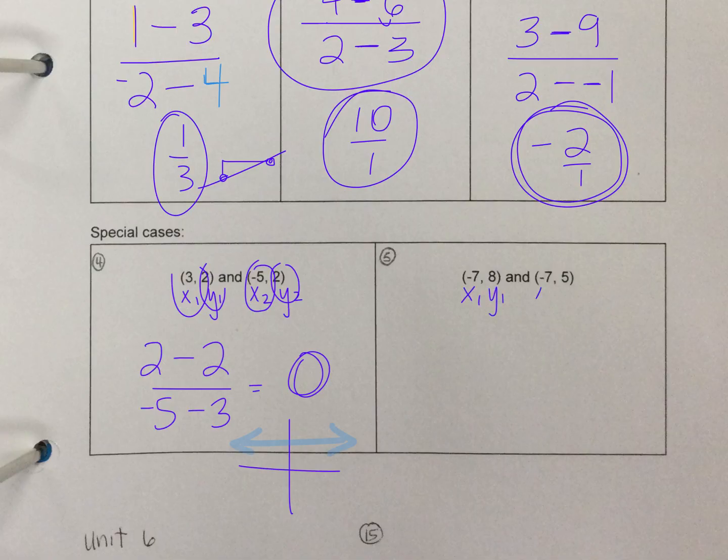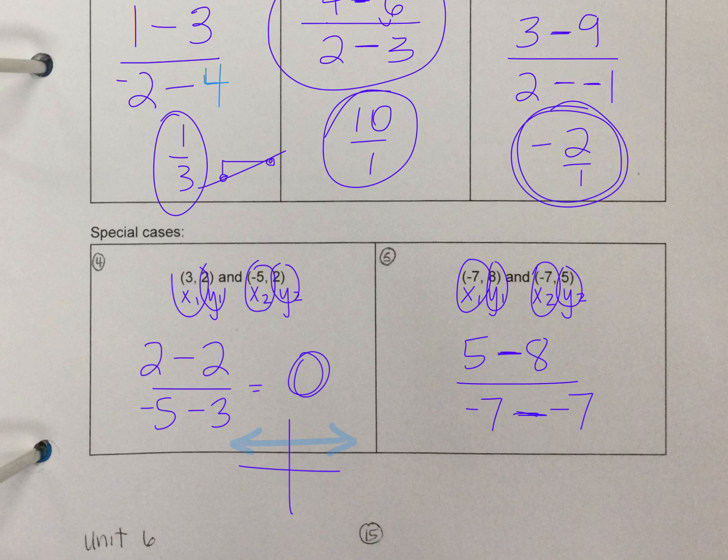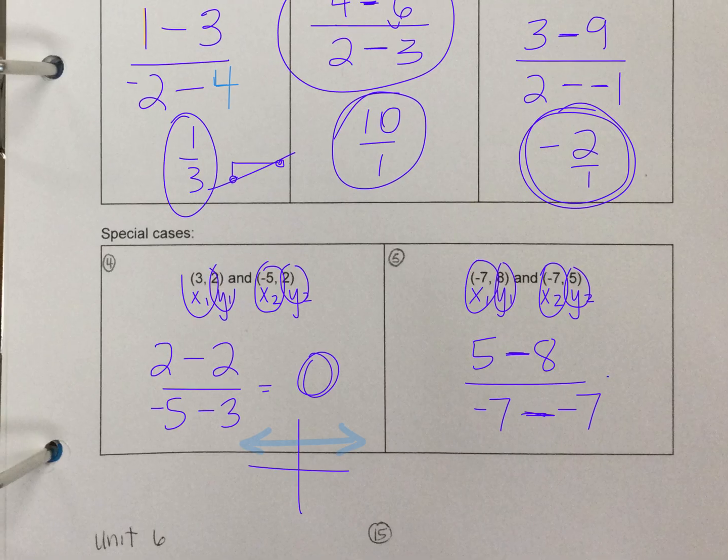x1, y1, x2, y2. y2 is 5 minus y1 is 8, divided by x2 is negative 7 minus x1 is negative 7. It's okay, I've got to have these minuses in. When you type that in, your calculator legit says undefined, like it will say the words. And I know in my heart that if I were to graph that, it would be a straight up and down line.